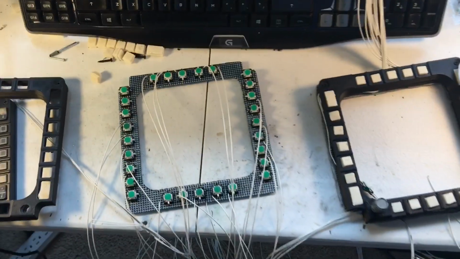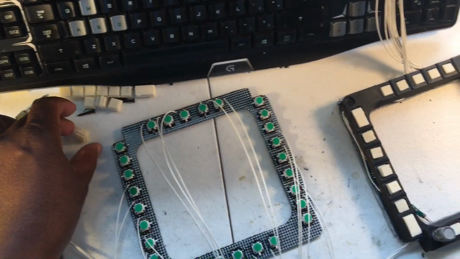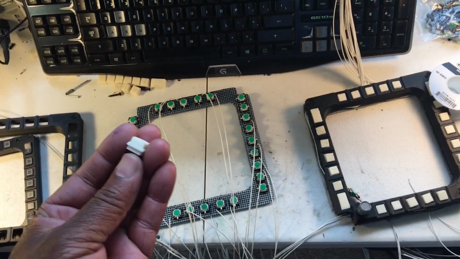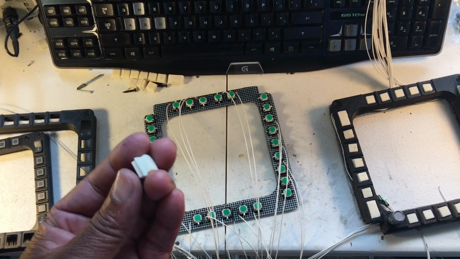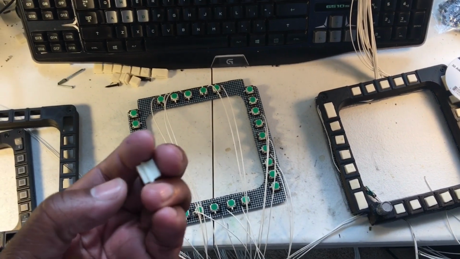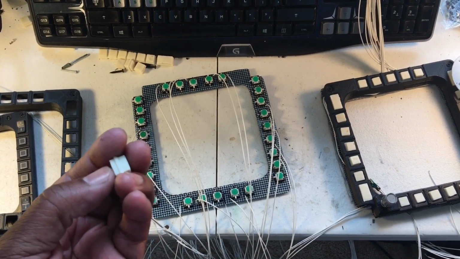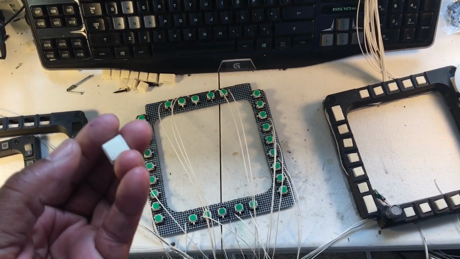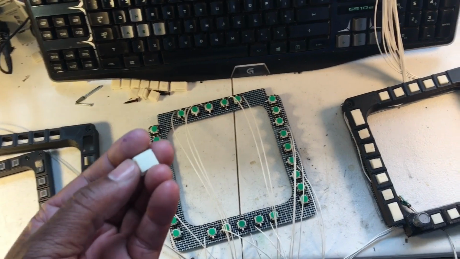One thing of note, I used glow in the dark or glow type filament, and due to the thickness of this button and that green LED, it doesn't transmit the light.